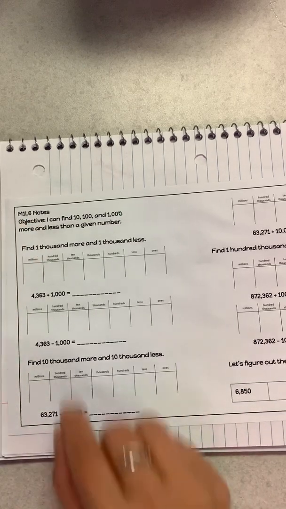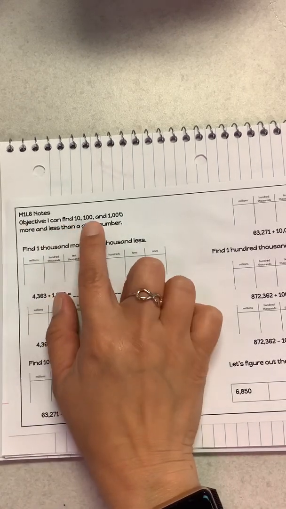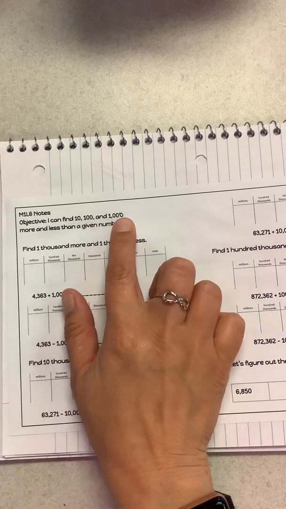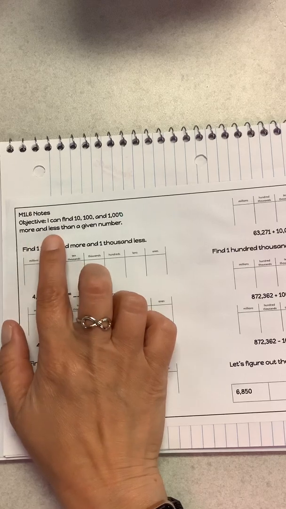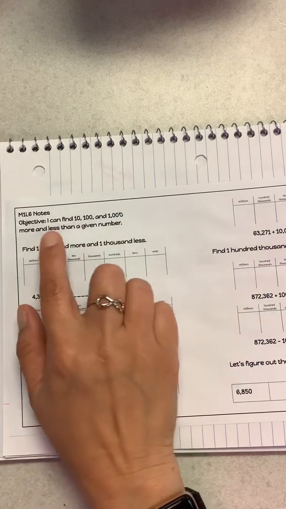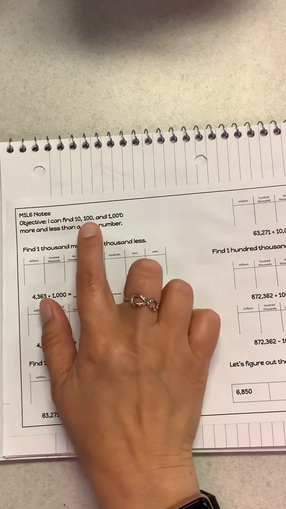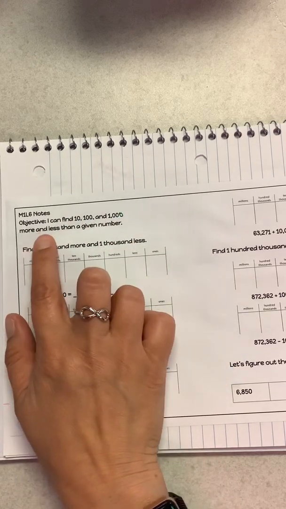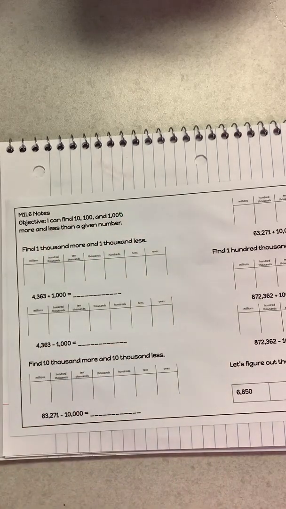Our objective today is I can find 10, 100, and 1,000, and I already had a typo there, so you might add a 0 there, more and less than a given number. So let me say that again. I can find 10, 100, and 1,000 more and less than a given number.